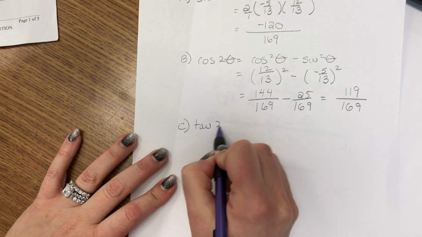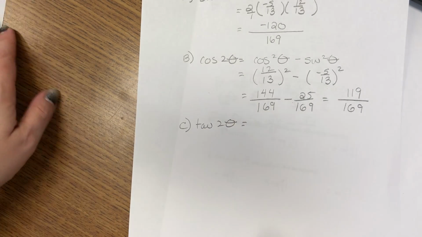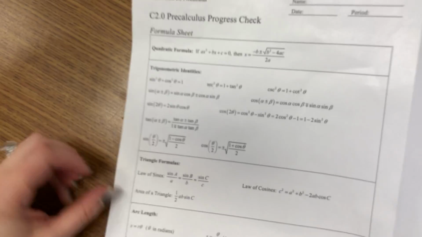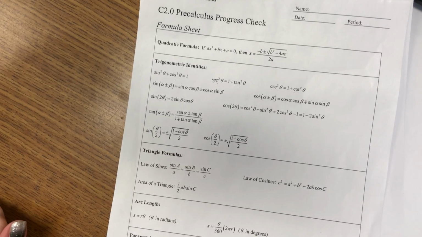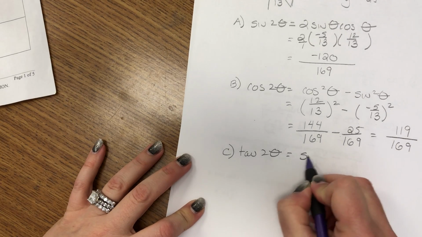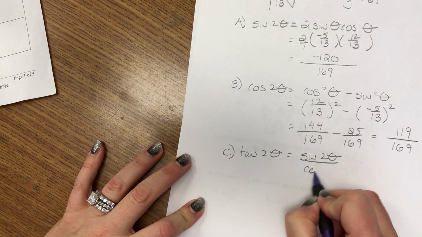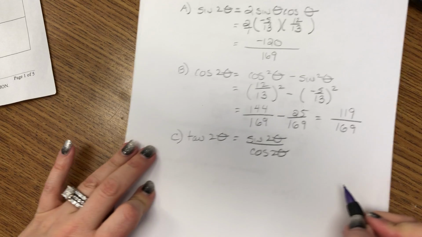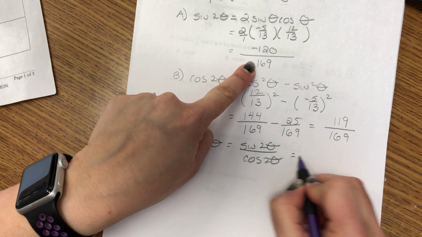So C says tangent of 2 theta. Don't panic. If you look at your formula sheet, there is no tangent 2 theta. But I know that tangent is sine divided by cosine. And guess what? We already had the sine answer.